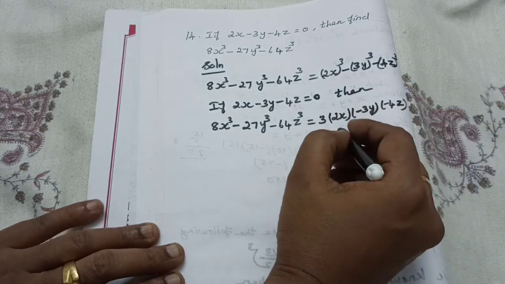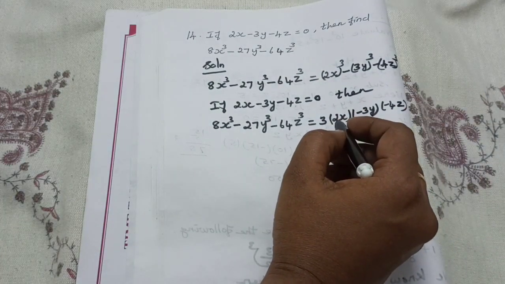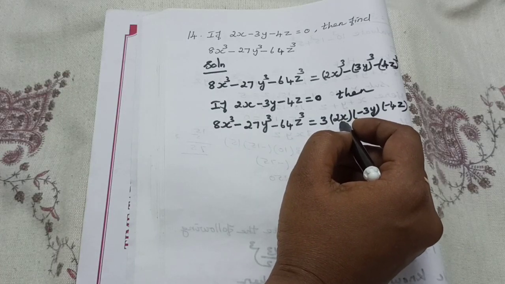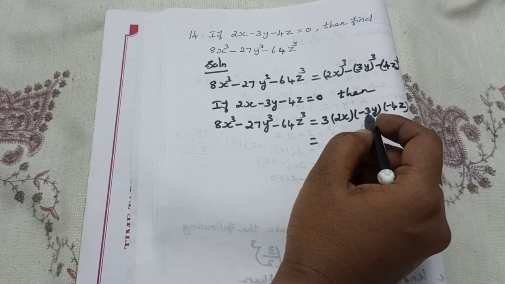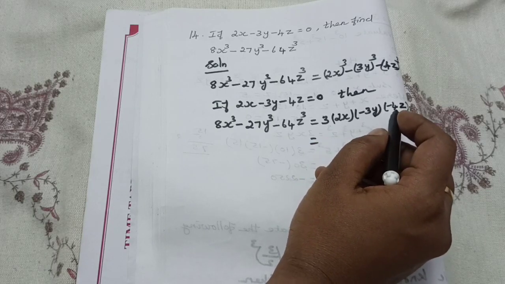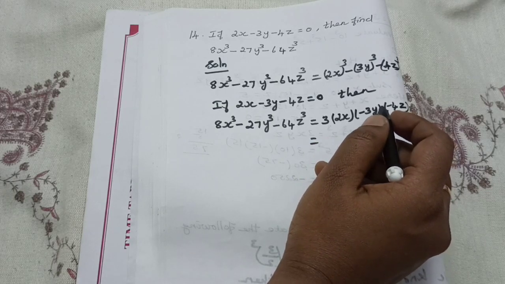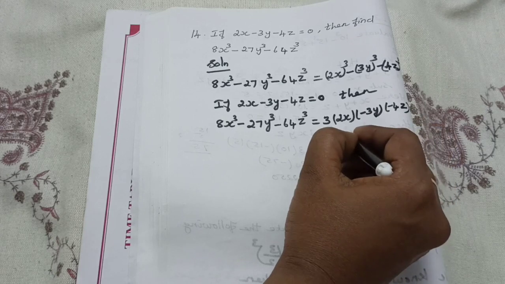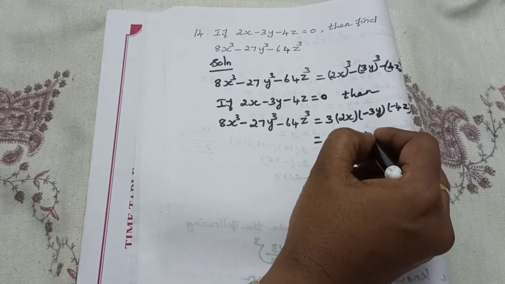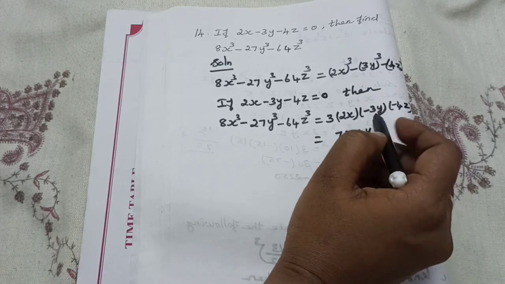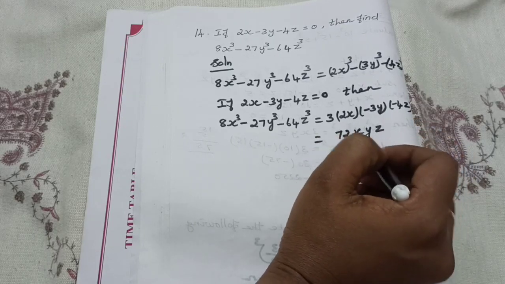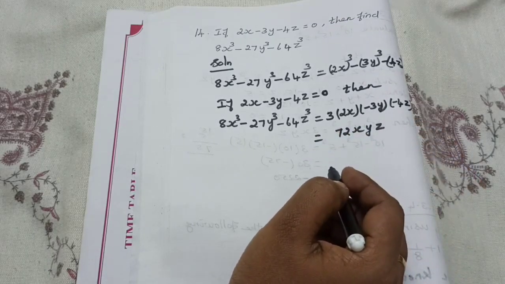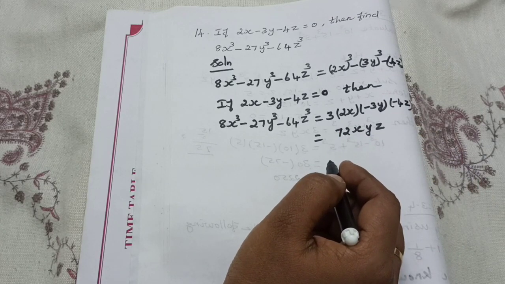Then equal to 3 into 2 is what? 6, isn't it? 6 into 2 is 12... 6 into 2 is 18. 18 into 4 is 72, isn't it? 72xyz. Here minus is there, isn't it? Minus into minus is what? Plus.